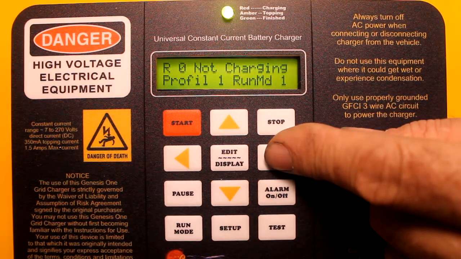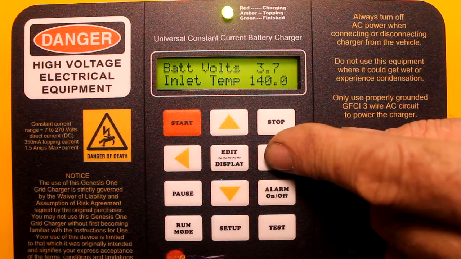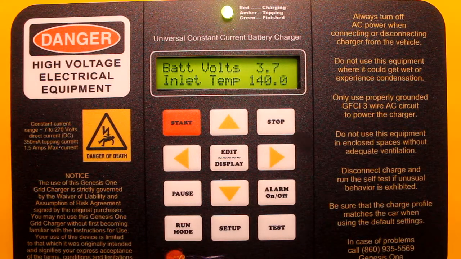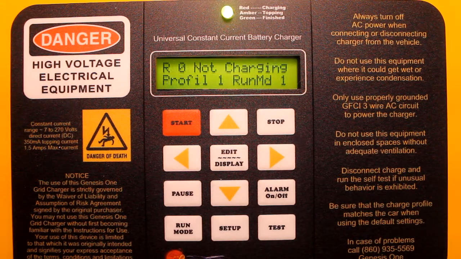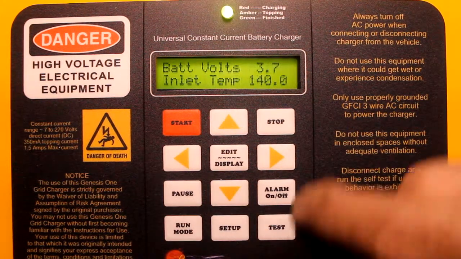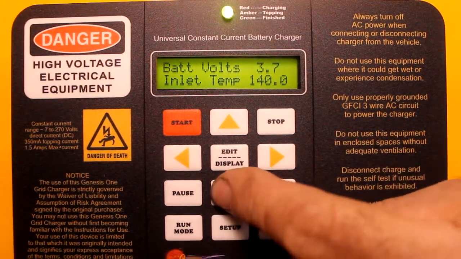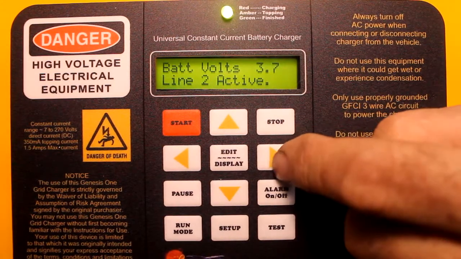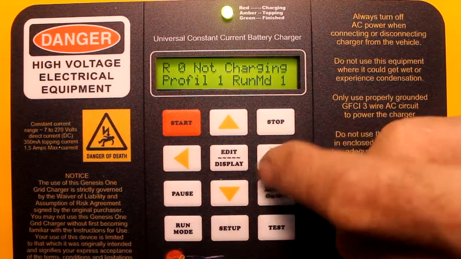Very important messages are the R code, which tells you why the charger stopped or why the discharge stopped. Since there are so many reasons that the charge can stop, all the safeties and so forth, it's very important to know why it actually stopped in order to make a determination as to whether it charged properly or not. So let's go to the bottom line again. And now we're going to go through the whole list, and I'll describe them as we go through them.